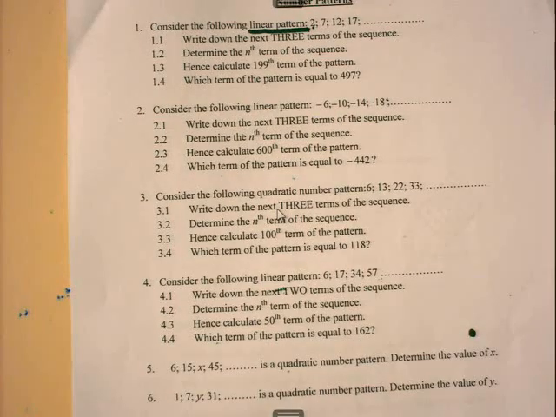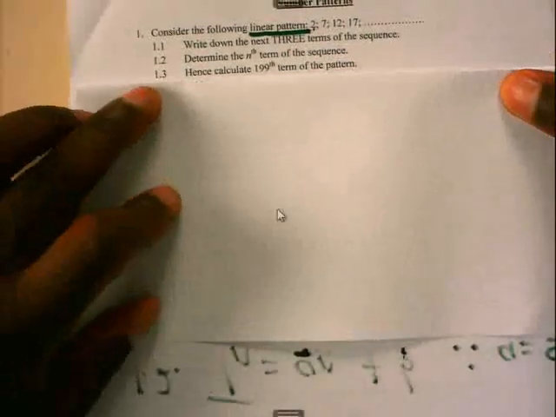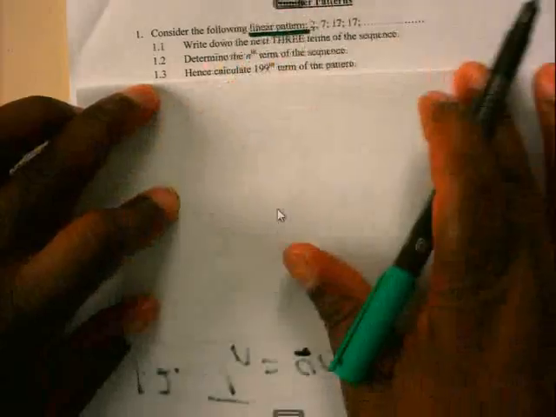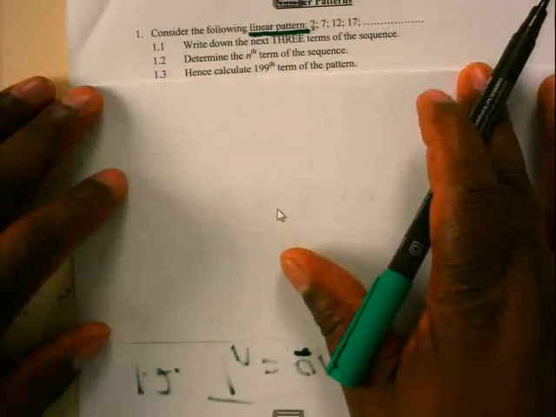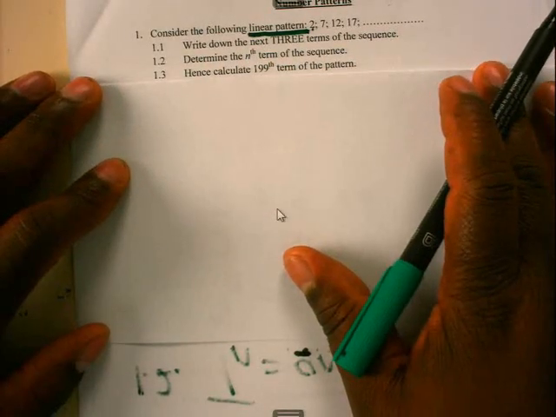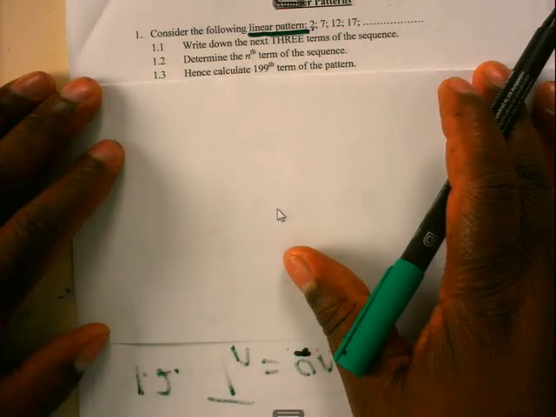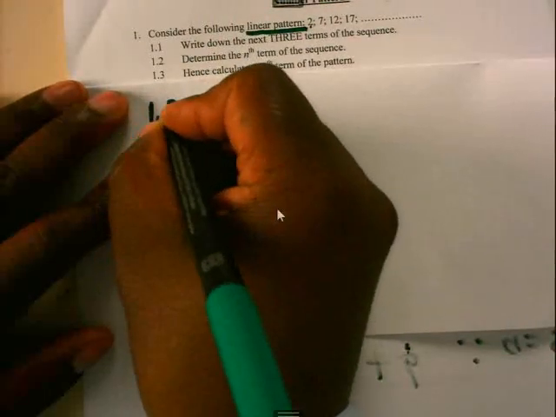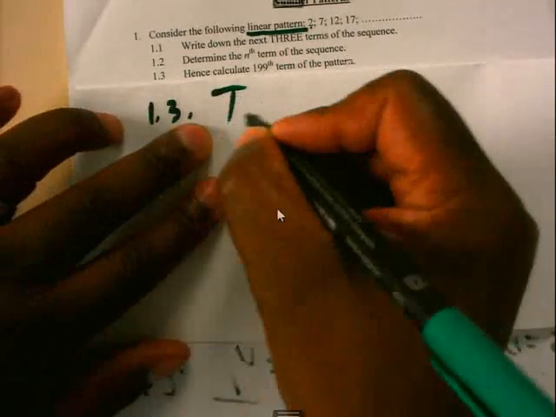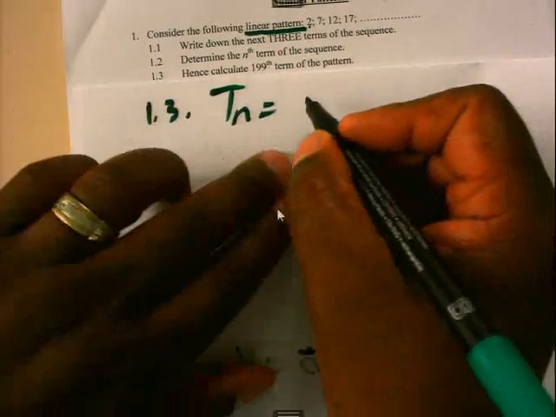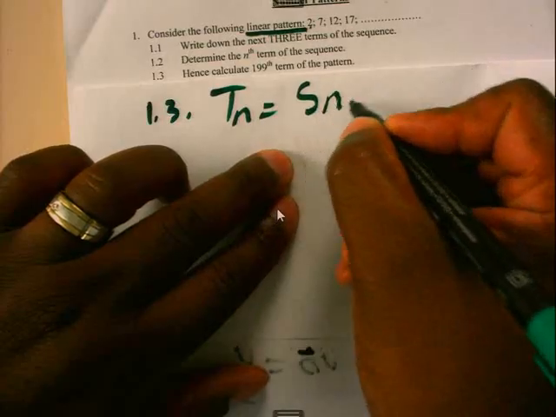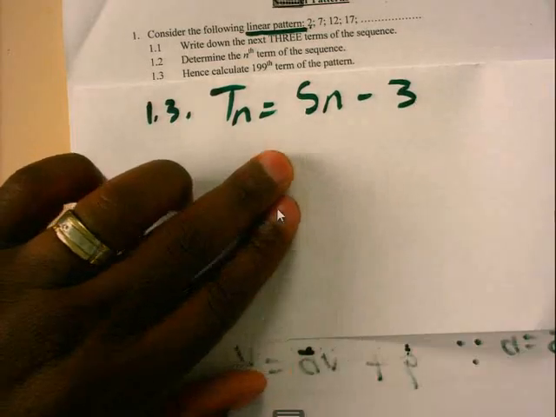1.3 states, determine, calculate the 199th term. Remember, when answering 1.3, our general term Tn is equal to 5n minus 3. What does that mean?